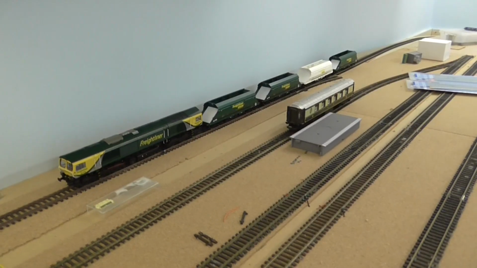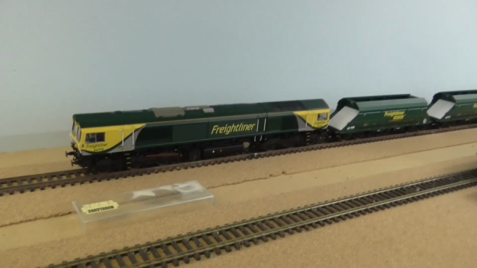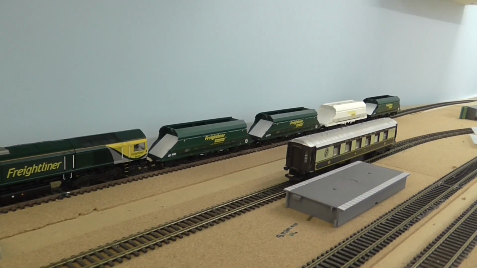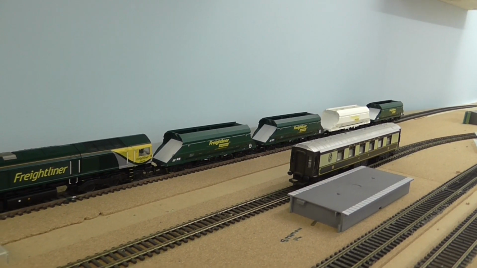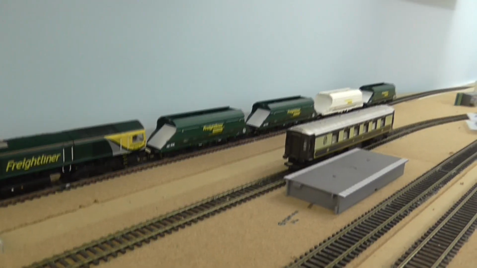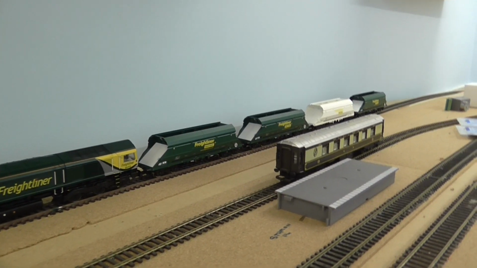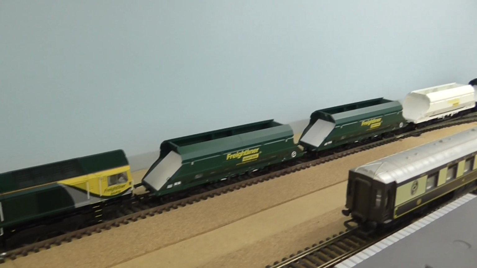I got that about a month ago or so, and then my latest purchase was 66 416 in the Power Hall livery, and then a rake of these heavy haul Freightliner coal. I don't think they're coal hoppers. I believe they're like stone hoppers, I think. I might be wrong, so I'm sure someone will correct me. But these are absolutely fantastic. I think I did touch on these in the last update, I'm sure I did.